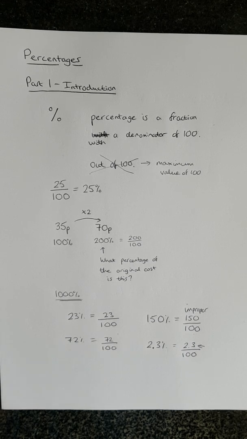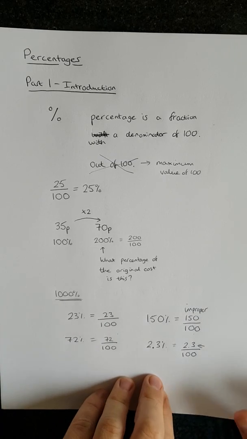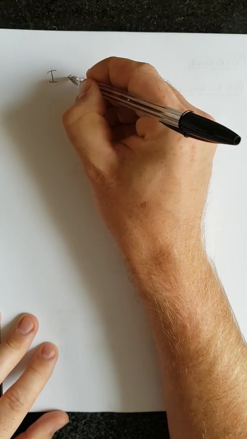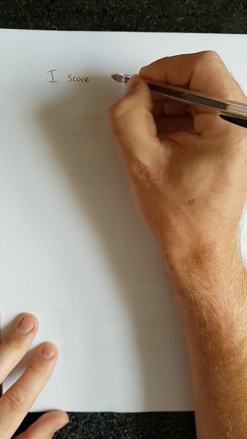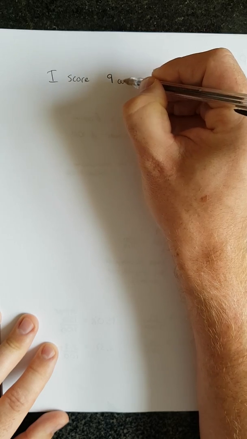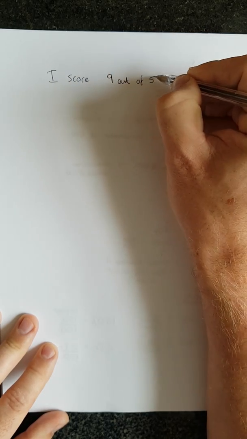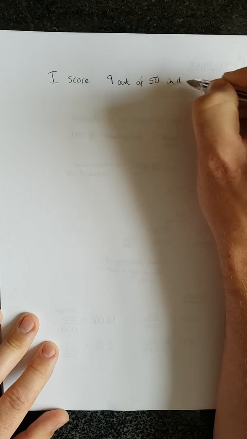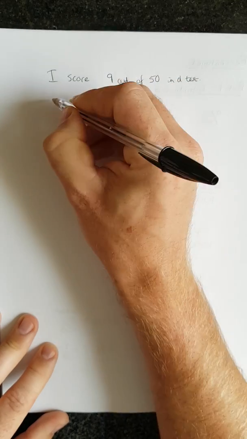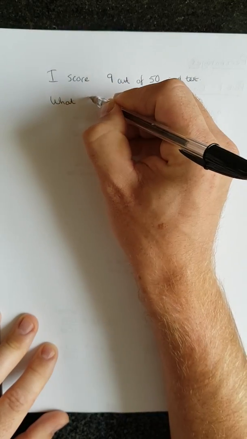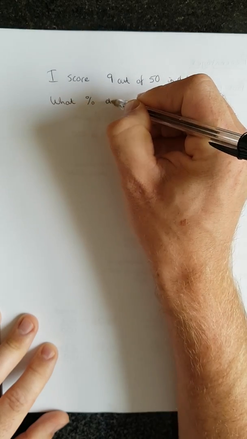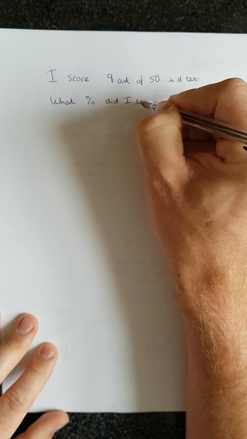Now, let's look at a very simple place that this definition is really helpful. I score 9 out of 50 in a test. What percentage did I score?